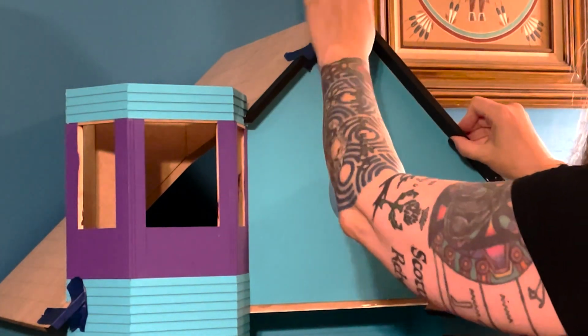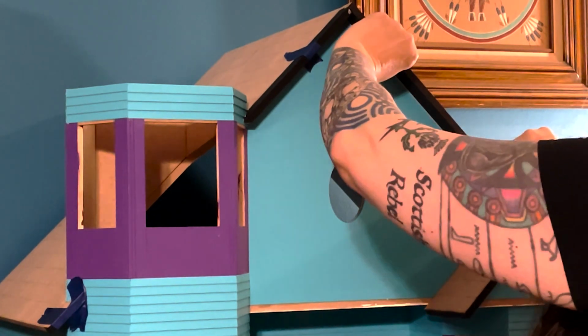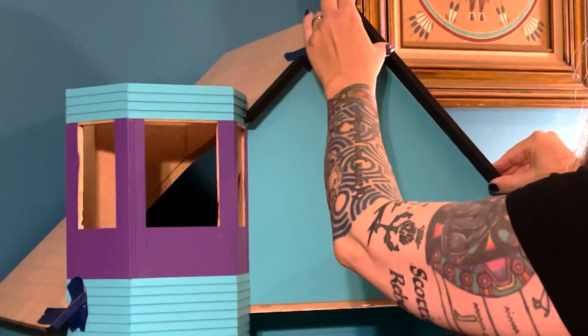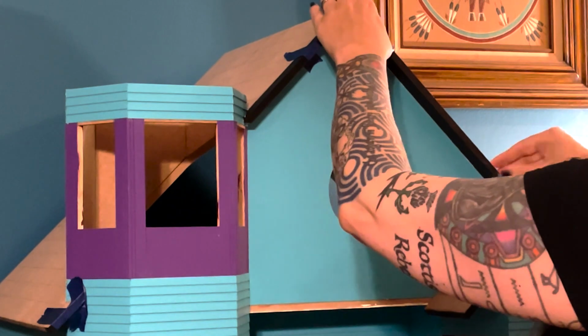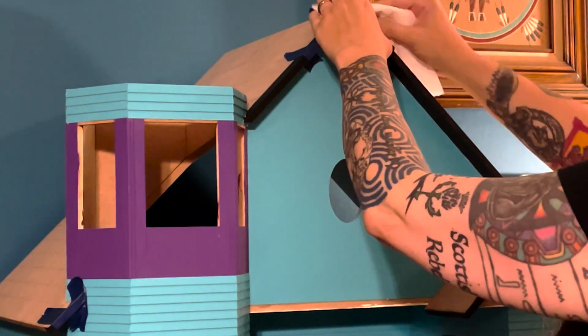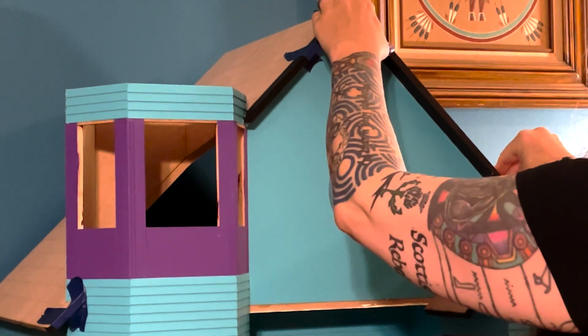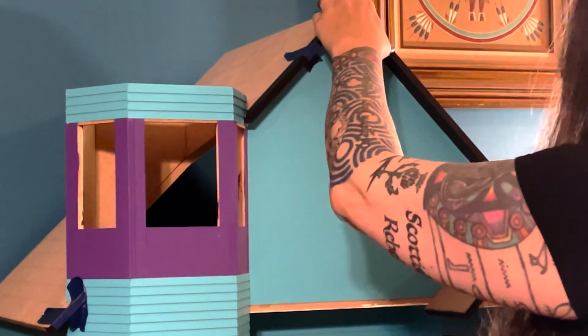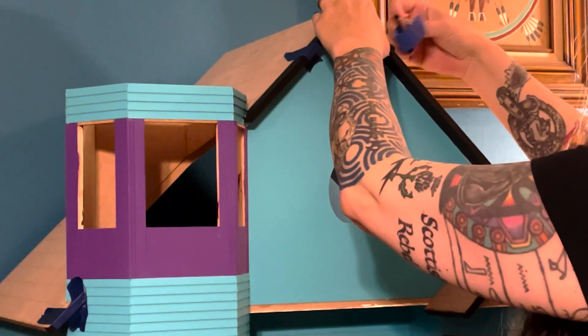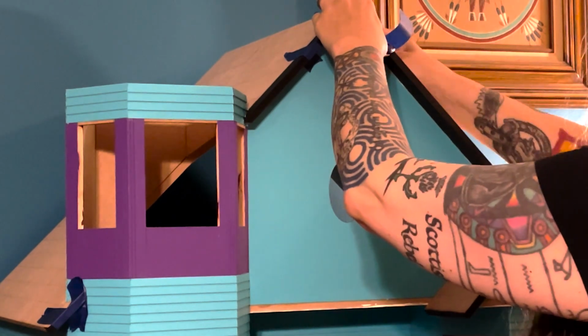It's going to go right here. Make sure it's level with the top. Get my extra glue. Go ahead and start taping this.